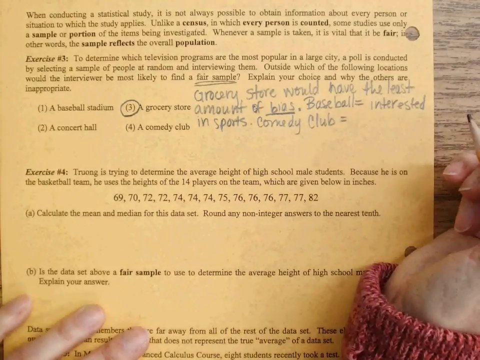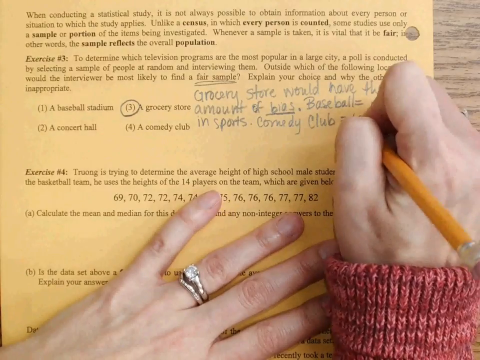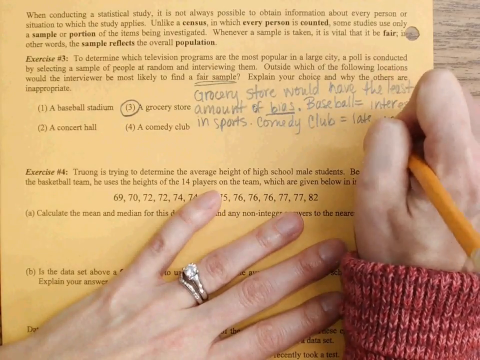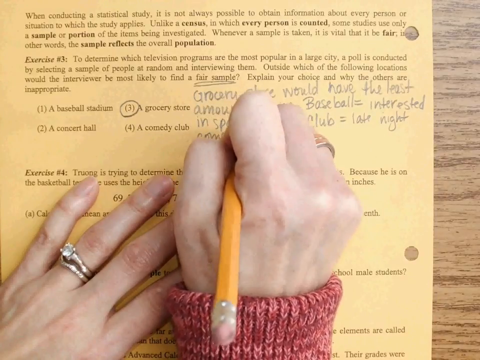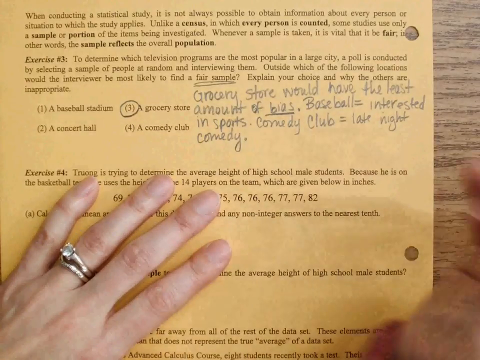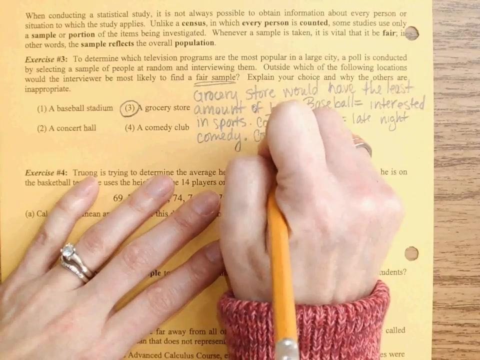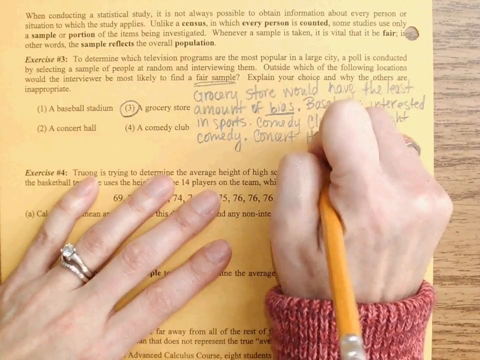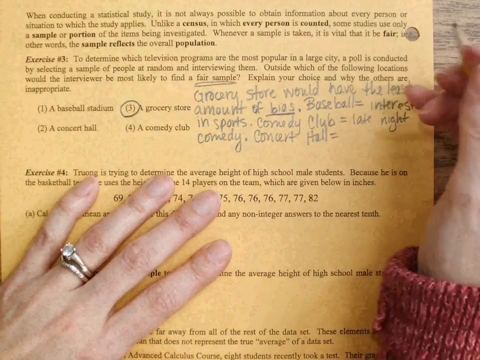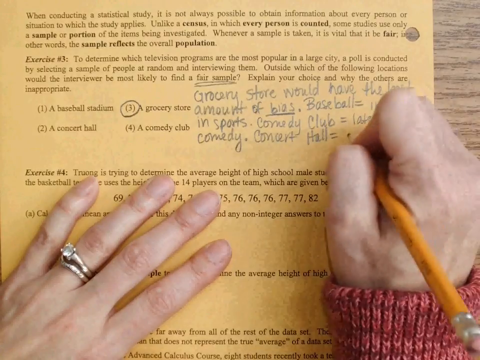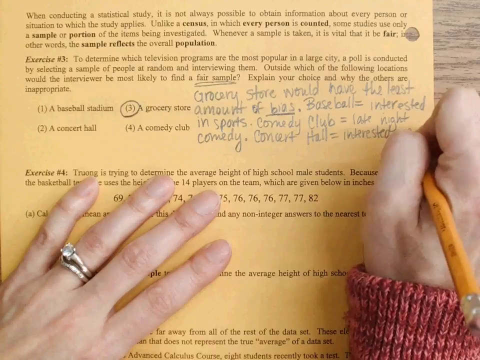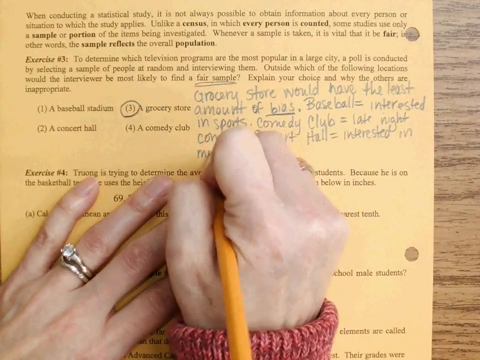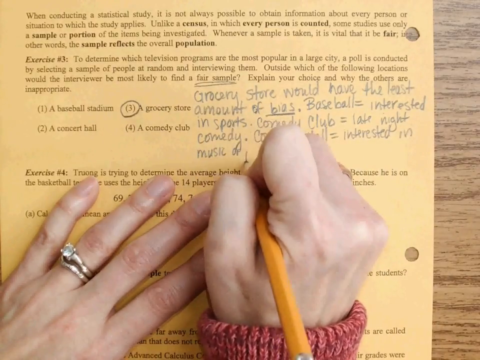These people are probably more interested in late night comedy. And a concert hall. Probably more interested in music or plays.